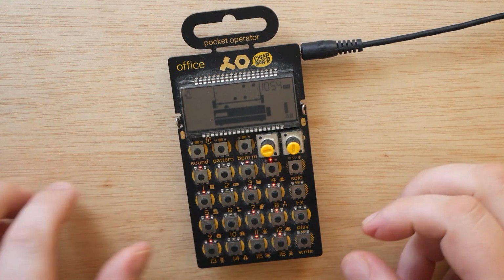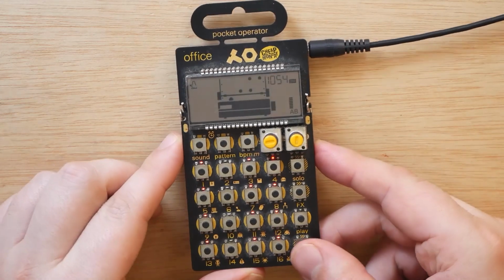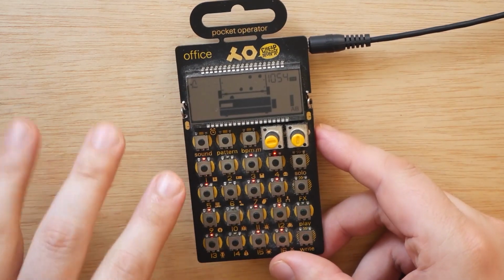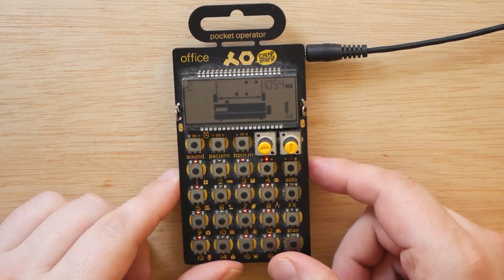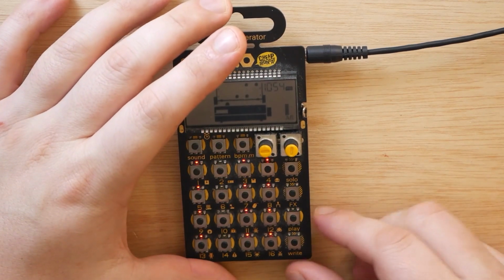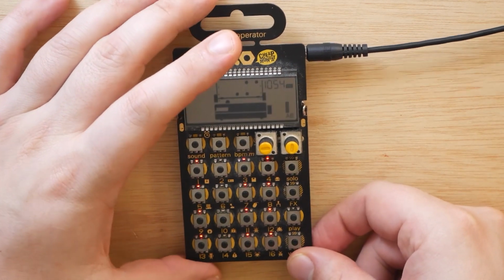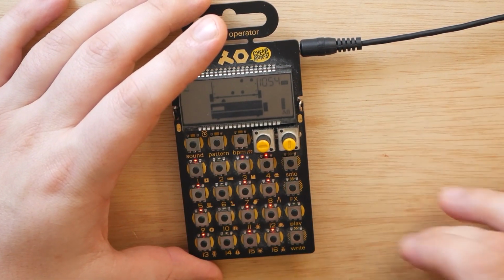And there we go. Ghost in the Galaxy on the PO-24 Office. I hope you guys enjoyed this. I hope you have a little better understanding now of what the PO-24 is capable of and how you can sequence some melodies. Again, I'm going to leave all of those note values in the description below, so be sure to check that out if you've got the Office or if you're thinking about getting it, because that's a pretty cool thing to be able to do, and it really turns this into quite the versatile little groove box.